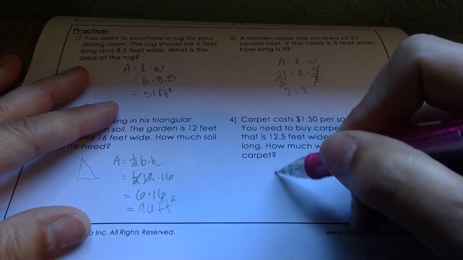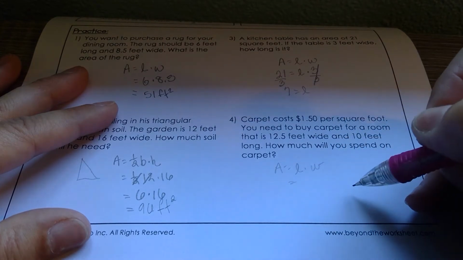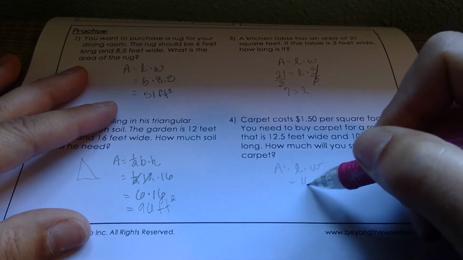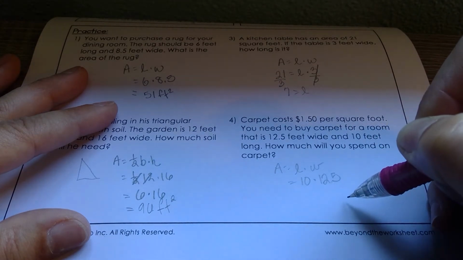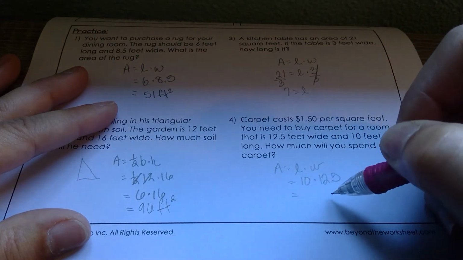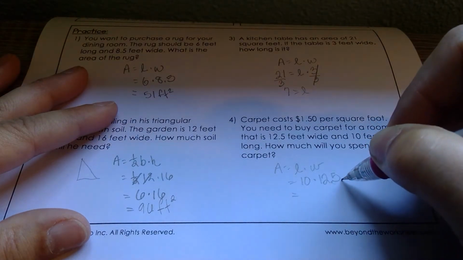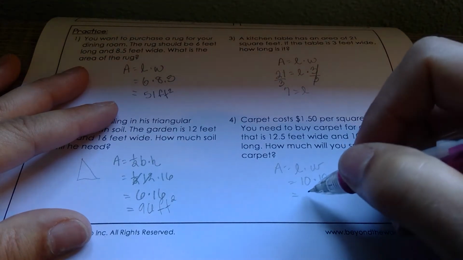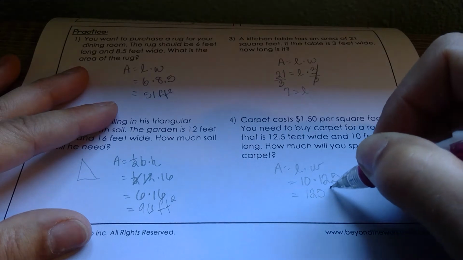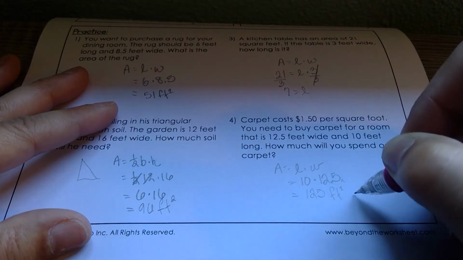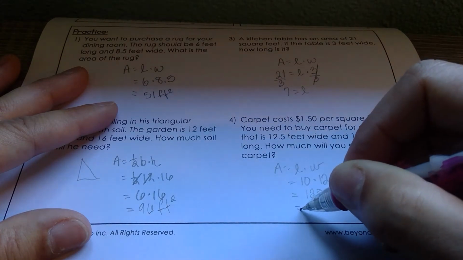So this is length times width, and we know we're going to do a 10 foot by 12.5 foot area. So let's see what that is. When we're multiplying by 10, we just move our decimal spot one place over to the right. So it's actually going to be 125 square feet times $1.50 per square foot.